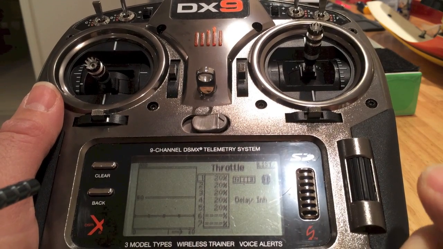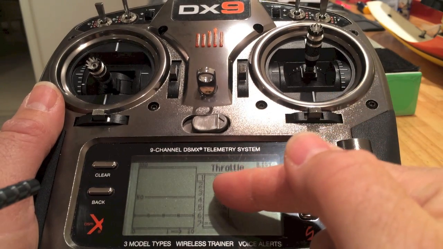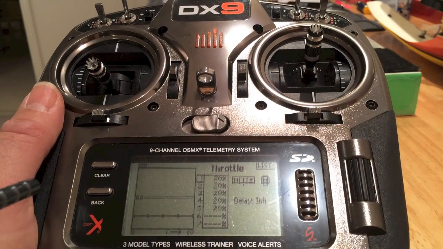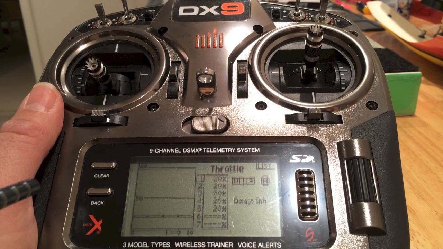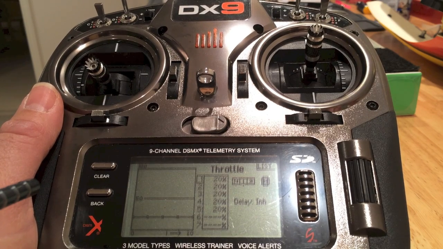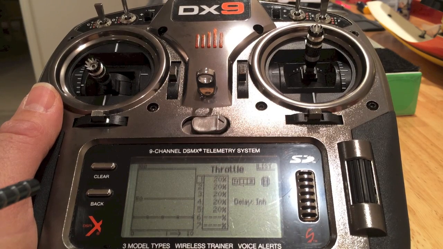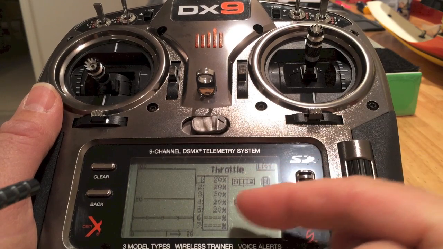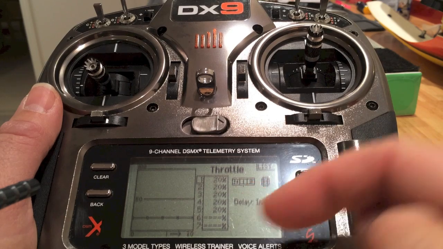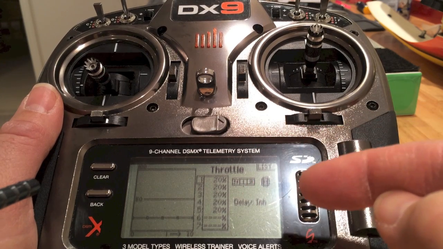So what you're going to do then is engage throttle hold, then adjust this down right into the point where the throttle basically turns the motor off but doesn't reset the ESC. That's the key thing. You want the throttle to be driven down to a point where the motor doesn't turn and the ESC does not reset.